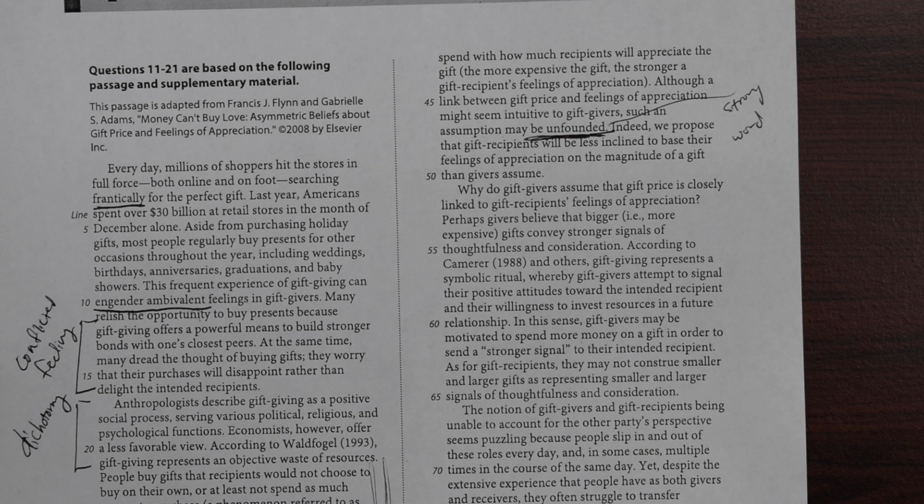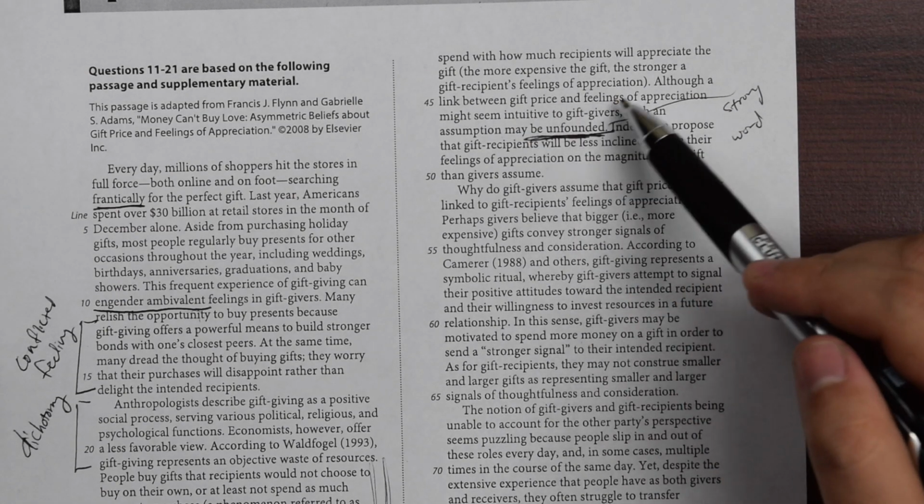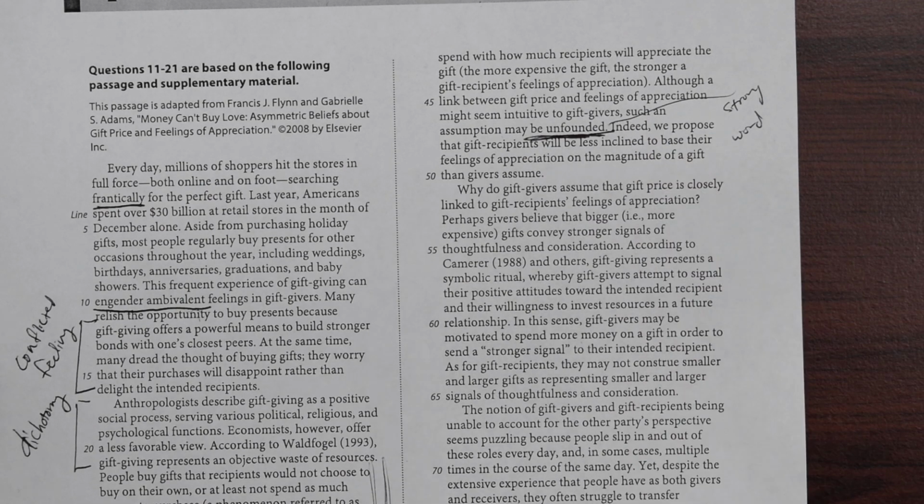Critical reading passage. It's a passage that automatically is telling me right now that they're giving me the understanding of the psychological thinking of gift givers, and then they're telling me the complexities that exist. Because here in this sentence, it says right here, although a link between gift price and the feelings of appreciation might be intuitive to gift givers, such assumption may be found.